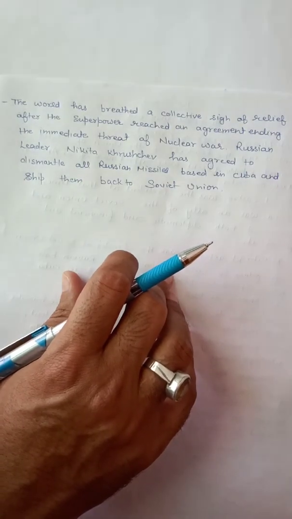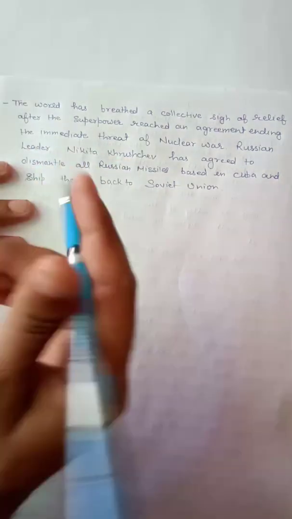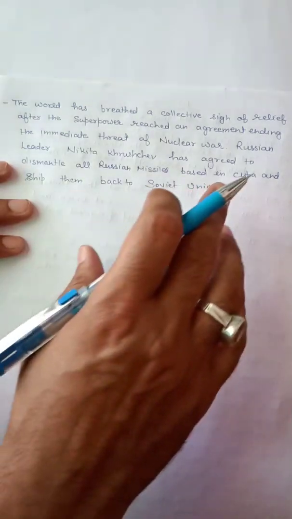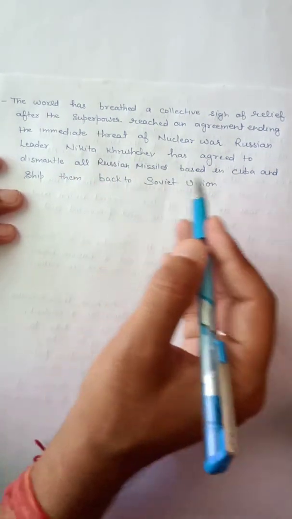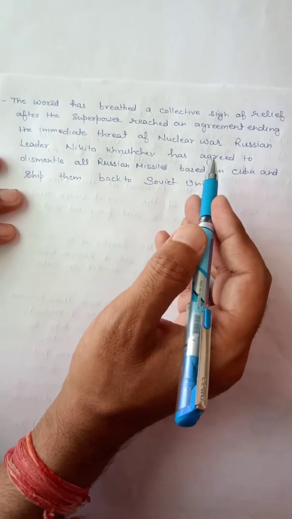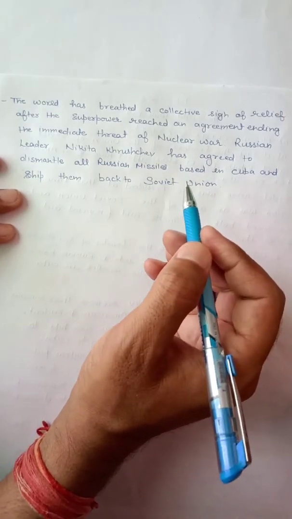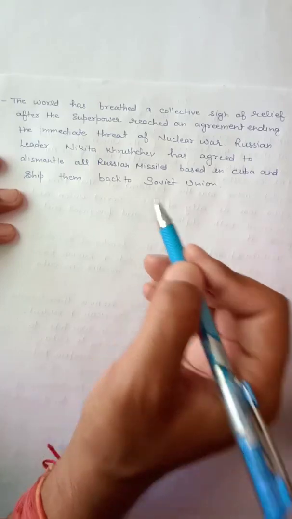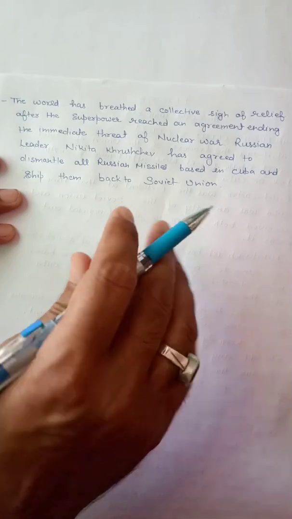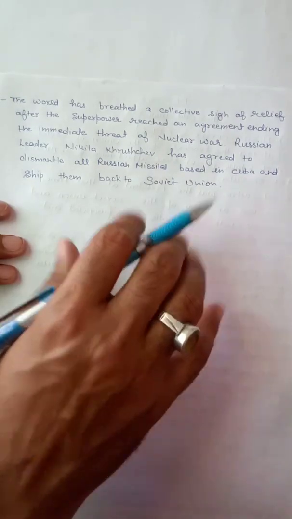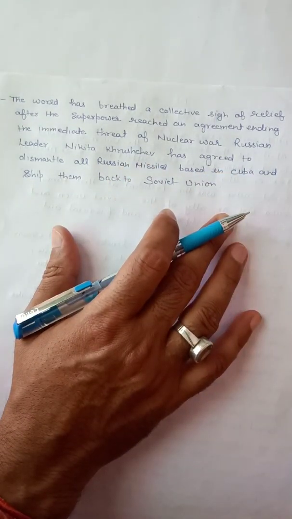But some politicians said that the USSR never dismantled its missiles from Cuba, but after the disintegration of the USSR in December 1991, all the missiles were dismantled from the Cuban military base. So this was the description of the Cuban Missile Crisis.